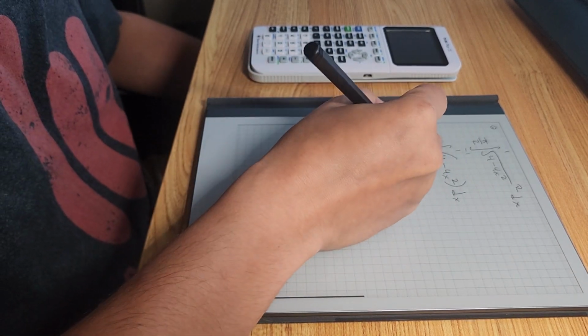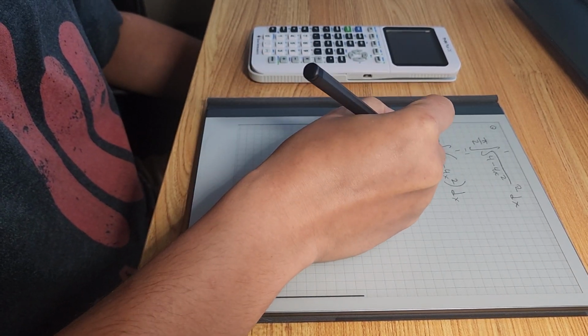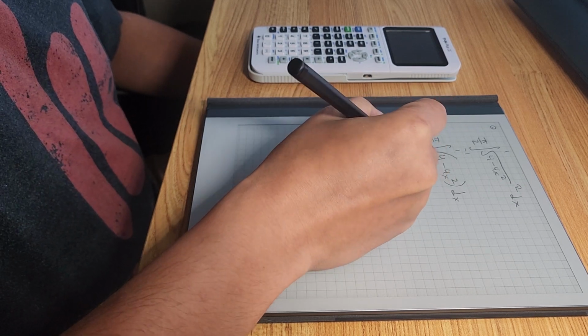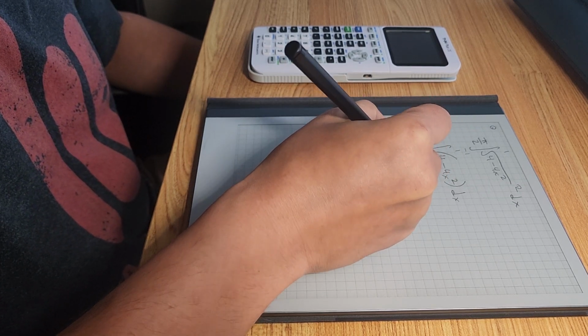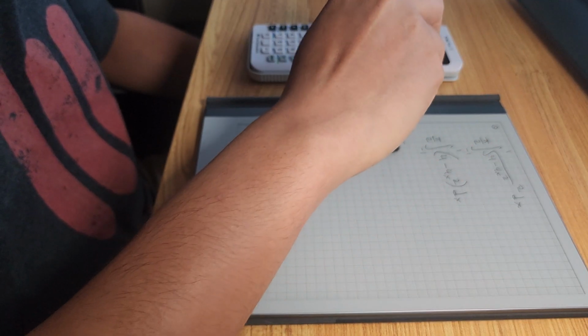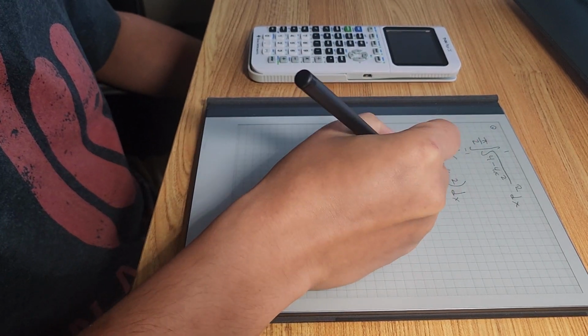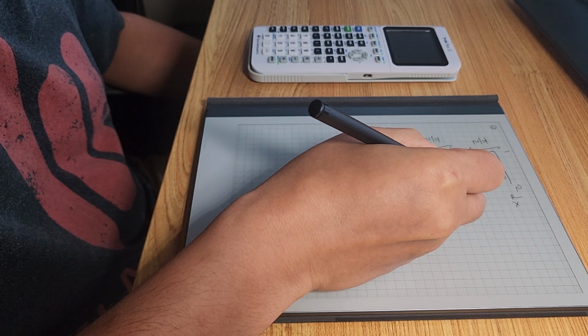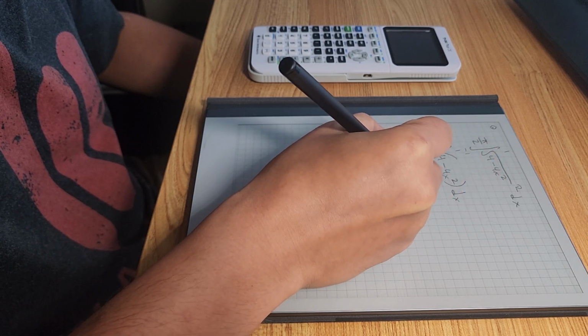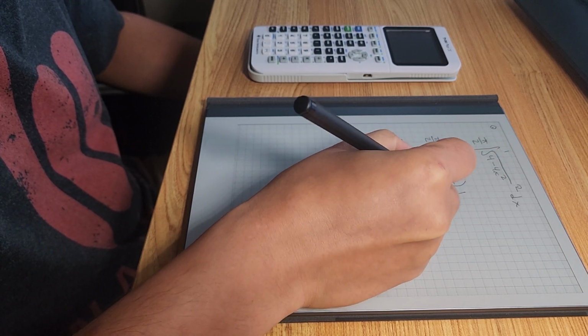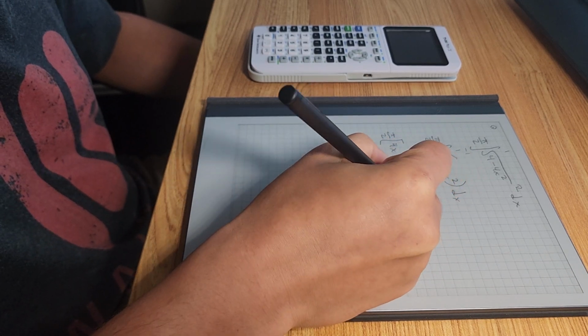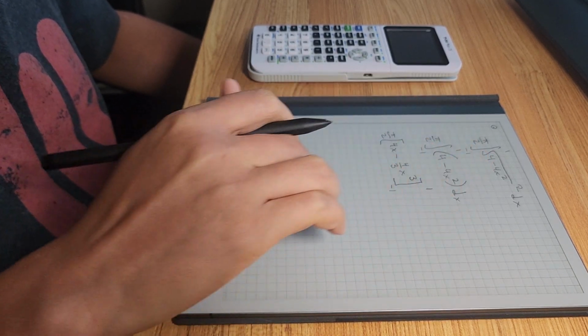Now we're ready to integrate. We're going to have pi over 2 times, oh, I'm sorry, 4x minus, we're going to take the 3 under, so 4 over 3 x to the third, and we're going to evaluate this from negative 1 to 1.